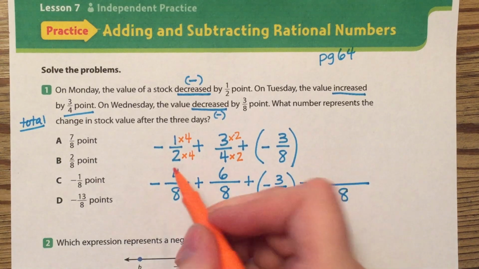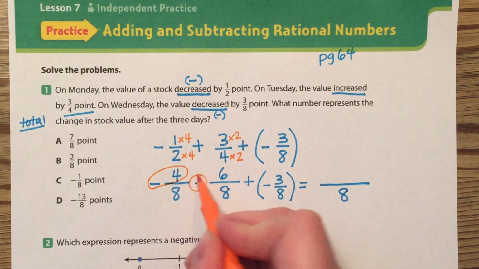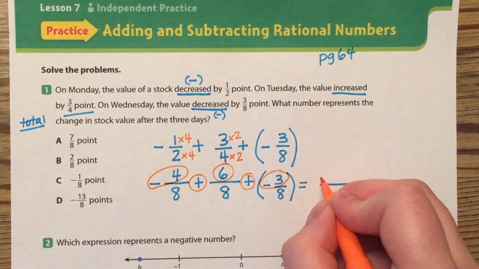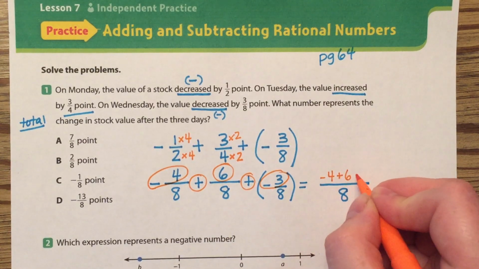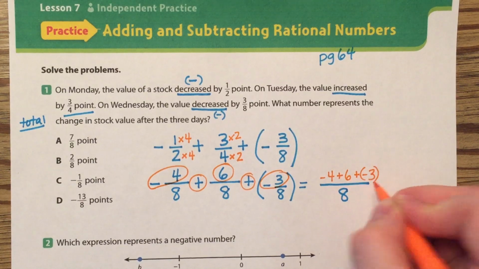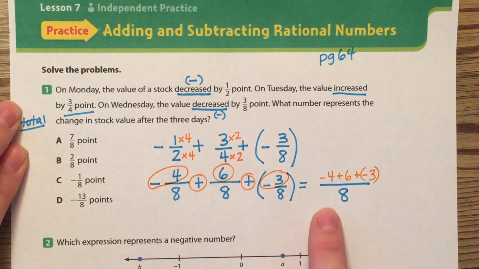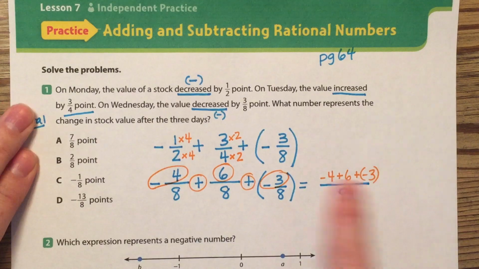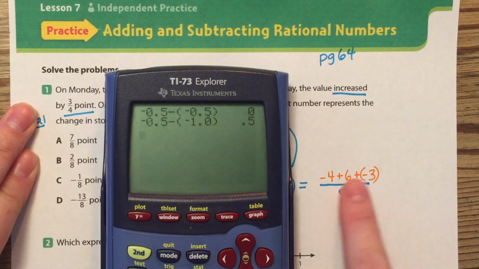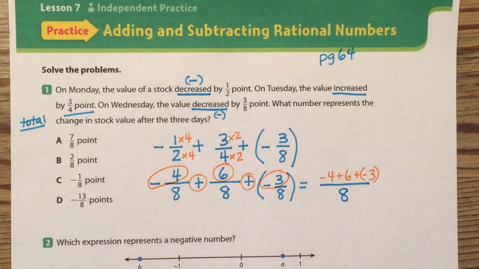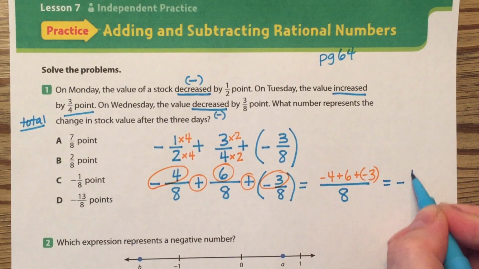So here I go. I'm going to do -4 plus 6 plus -3. So you could use your calculator to help you with this. If you've already done all this fraction work, I'm okay with you using your calculator to help you with this. I don't want you to do this much work and then mess up here and get the whole thing wrong. So I'm going to use my calculator to simplify my numerator here. -4 plus 6 plus -3. I end up with -1. So my final answer here is -1/8.